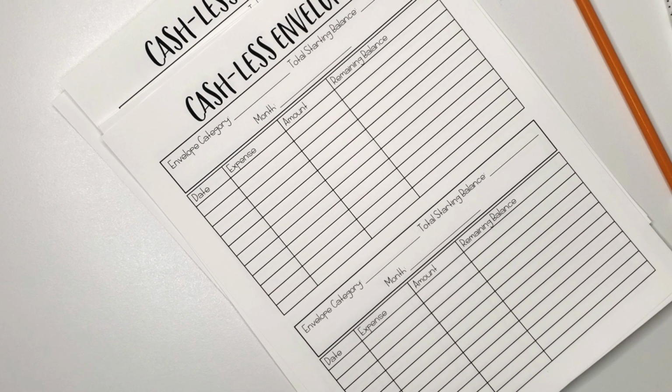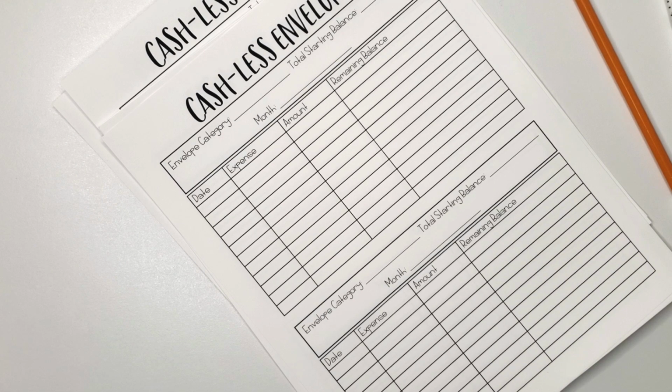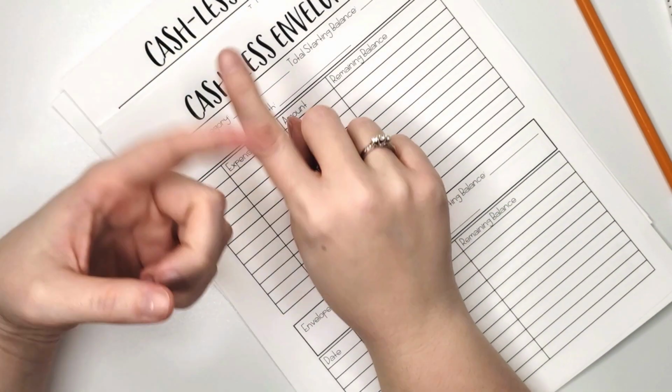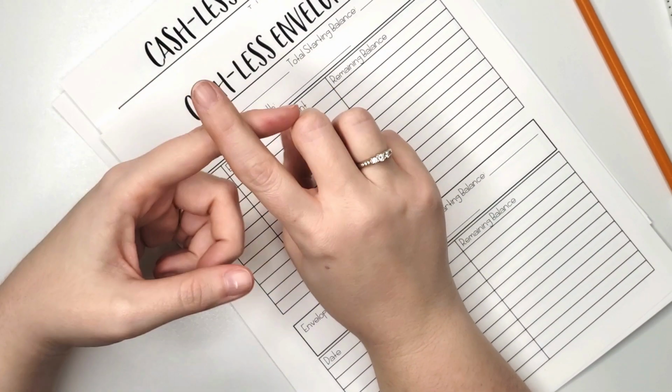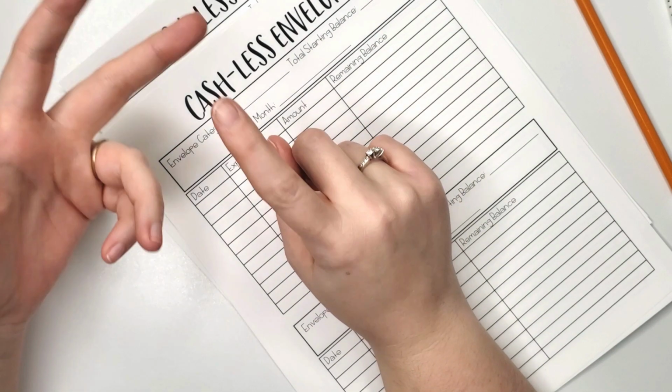I have been working on our budget, well, forever, but this year we're getting really focused on it because we are planning in the next 2 to 3 years to buy another house. So it's really important that everything is on point and looking good. So part of that is working on our cash spending, like groceries, gas, stuff like that, and our sinking funds.